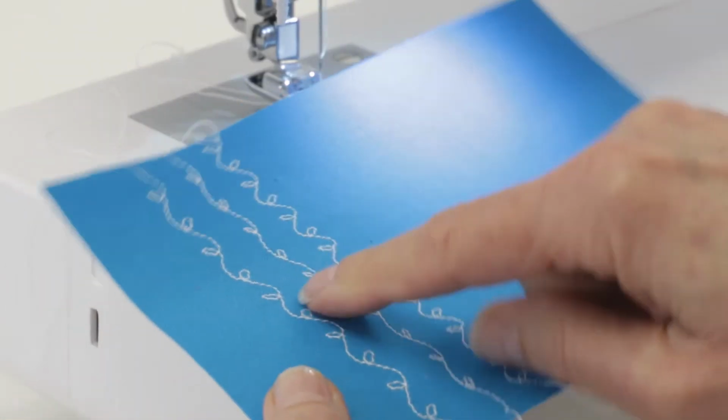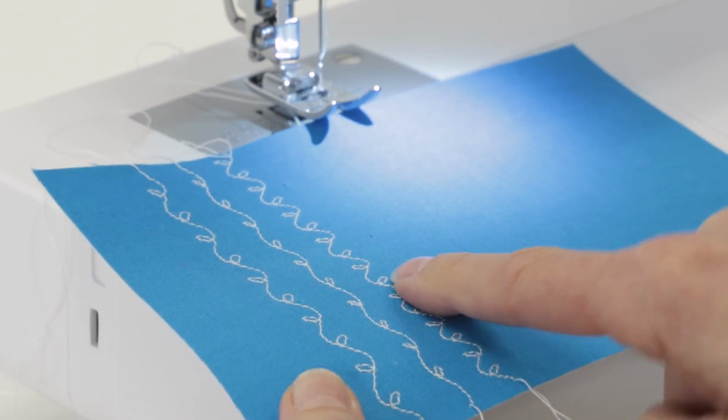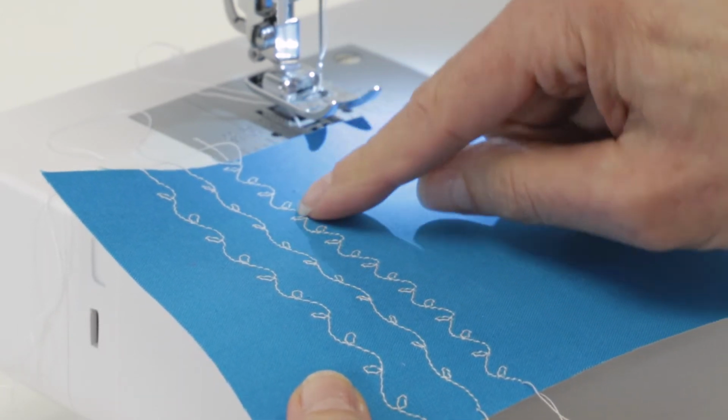And here's our same stitch. The width has remained the same, but we shortened the stitch length and it has a whole new look.